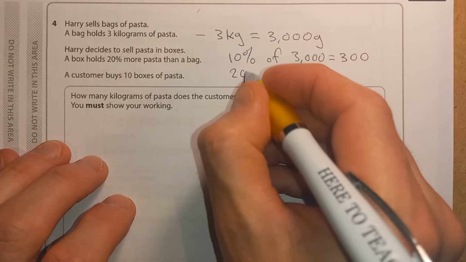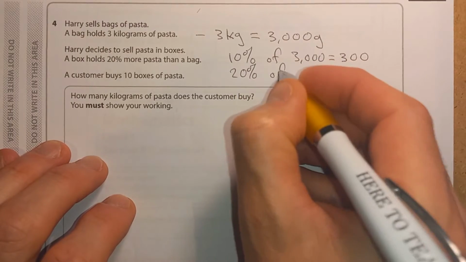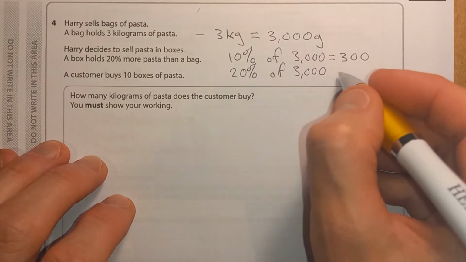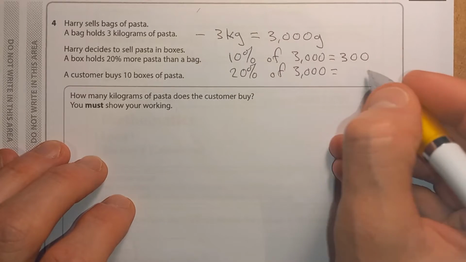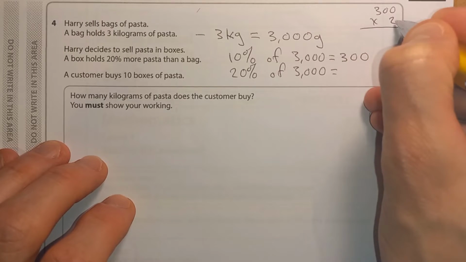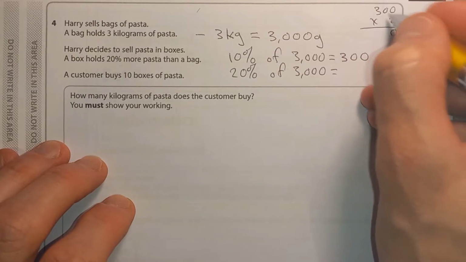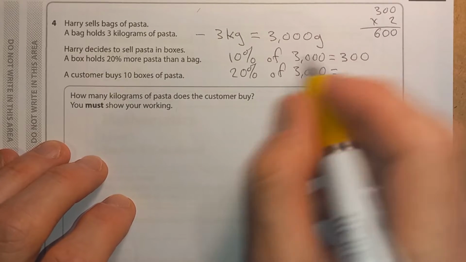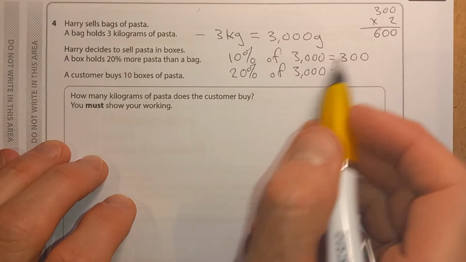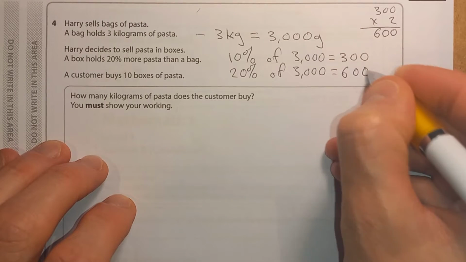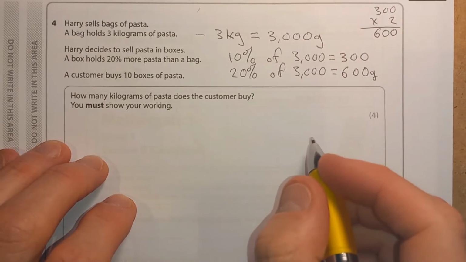So if we want 20%, well, 20 is double 10. So it's going to be 2 lots of 300. Well, let's work that out over here. 2 zeros are still 0. Same again. And 2 times 3 is 6. So we know that if 10% is 300, 20% is double, which is going to be 600 grams.